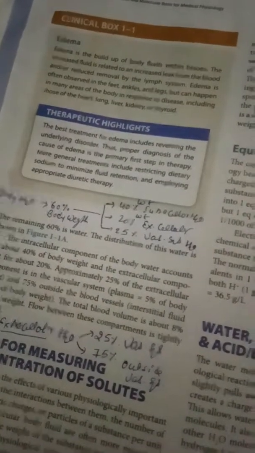They gave here the clinical box 1-1, so let's see what it is. They wrote about edema. What is meant by edema? Edema is the buildup of body fluids in some places like ankles, feet, legs. It can happen in any place.